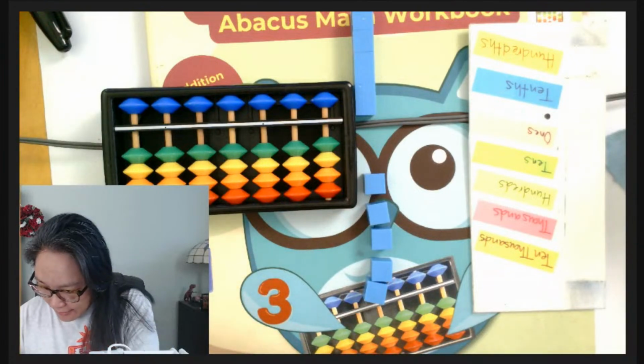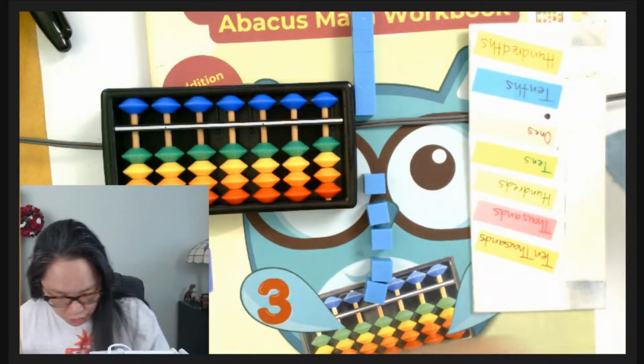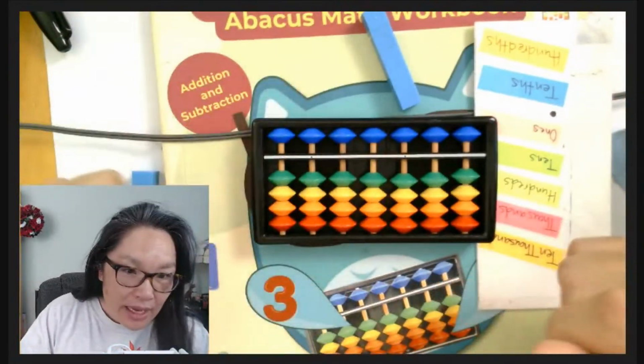Modification. All right. So we're going to do a little bit of adding, because I want to show you how to add. The abacus is a great thing.